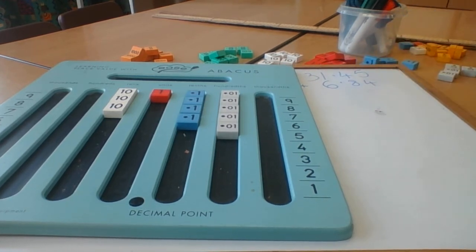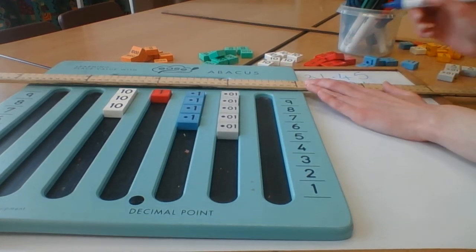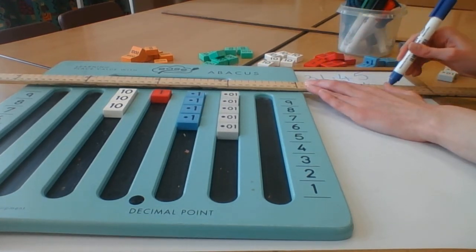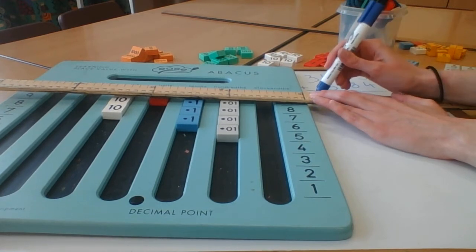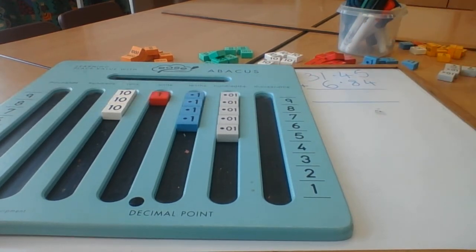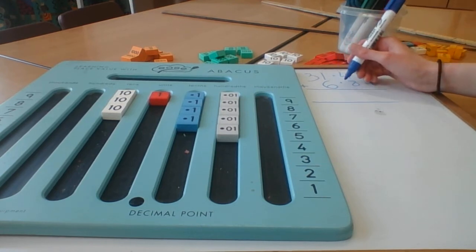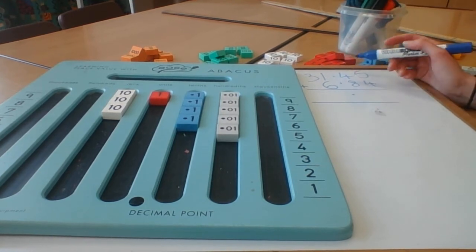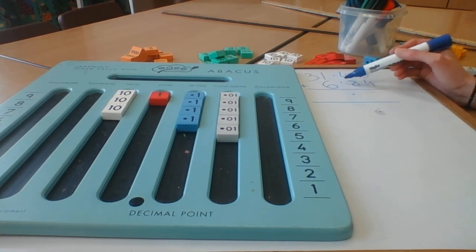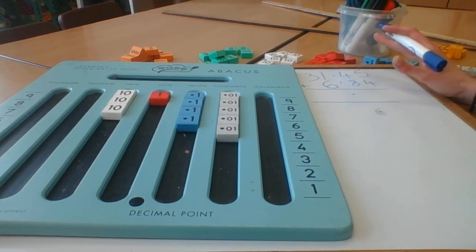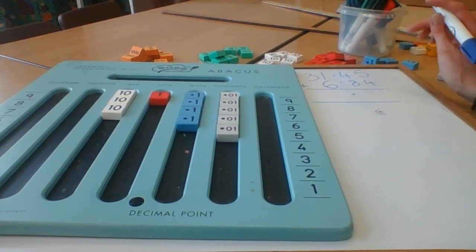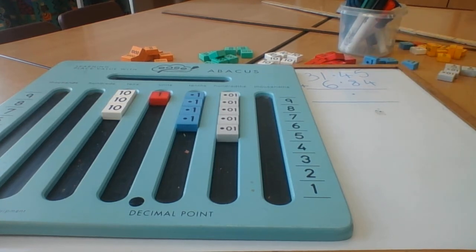6.84, I can do that. Equals as normal. You'll notice I'm doing exactly the same as normal with column method, but I am being very careful to line everything up in the same columns. It is easier if in your maths book you put the decimal point on the line rather than giving it its own square. It will make it easier for you to carry.